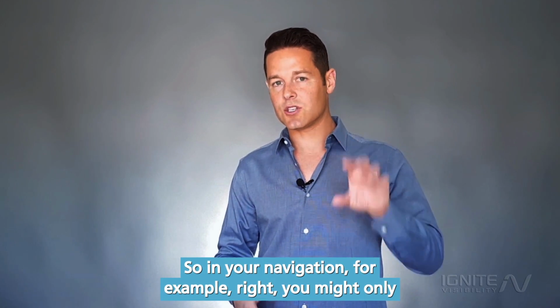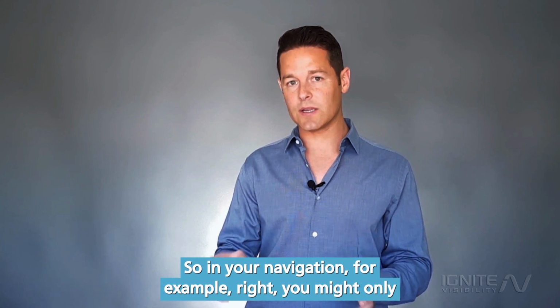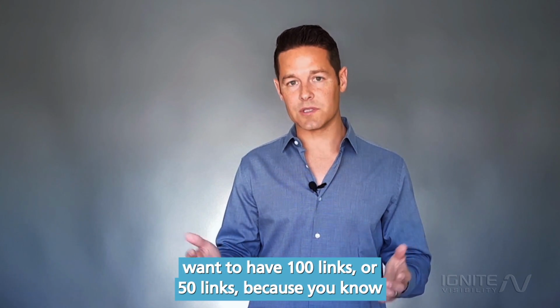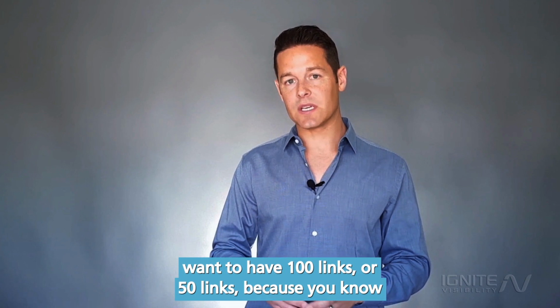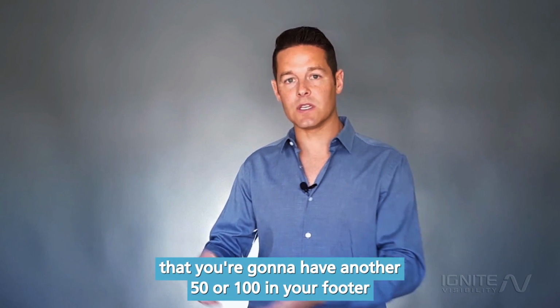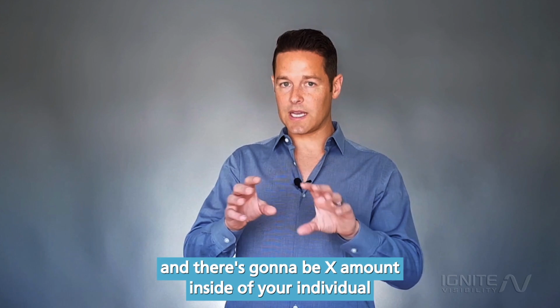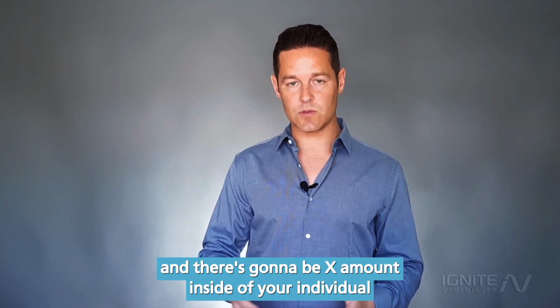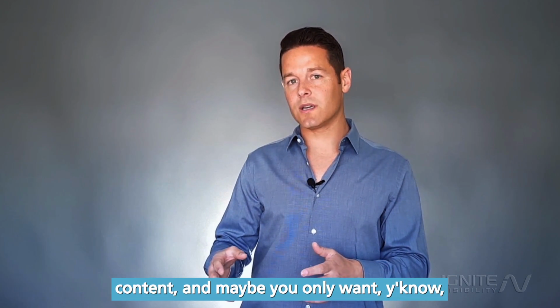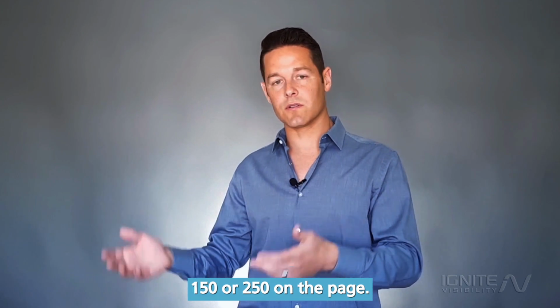So in your navigation, for example, you might only want to have 100 links or 50 links because you know that you're going to have another 50 or 100 in your footer, and there's going to be X amount inside of your individual content. And maybe you only want 150 or 250 on the page.